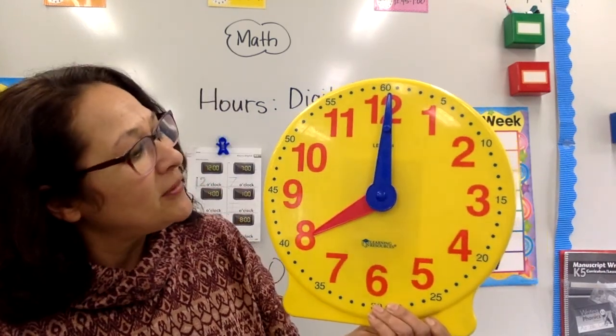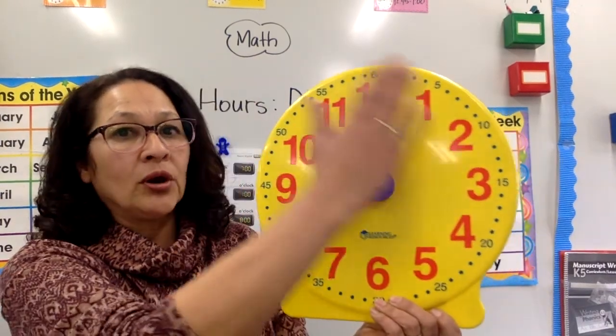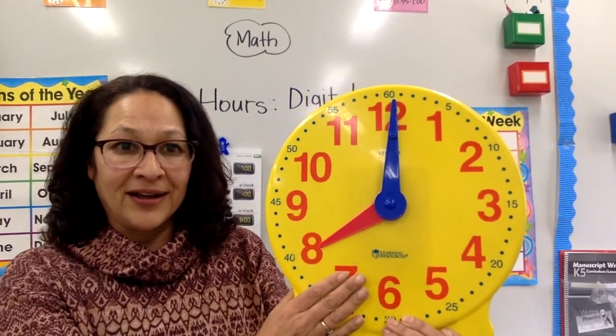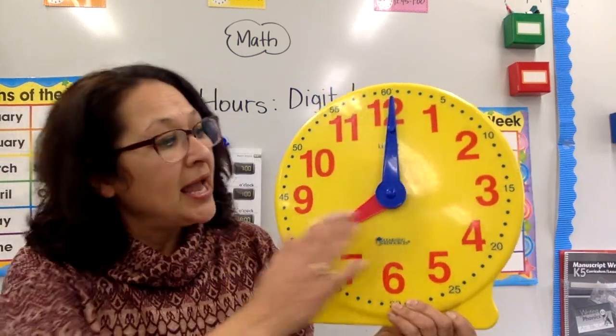Okay, so we're just going to review this really quick and then we're going to learn another concept, okay? So we're talking about analog and then we're going to talk about digital. All right, here we go. So remember that we talked last week about how you tell time with your analog clock. So you have your tall hand, which is the minute hand, and you have the small hand, the little hand, which is the hour hand.